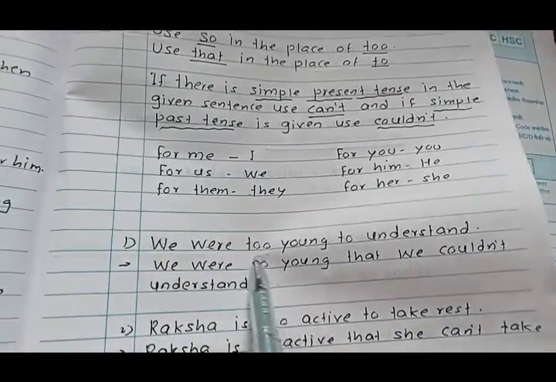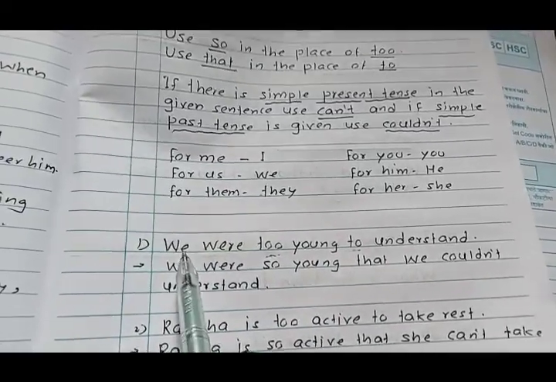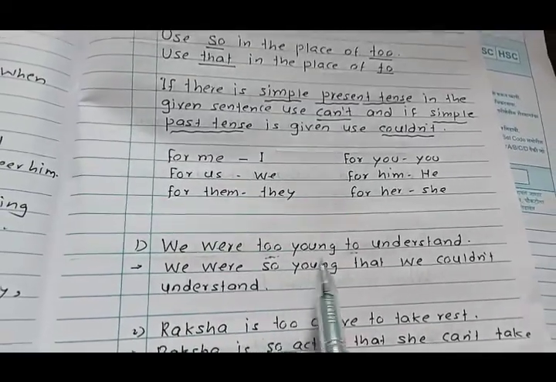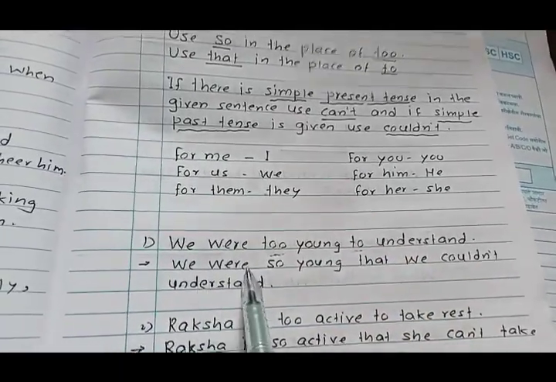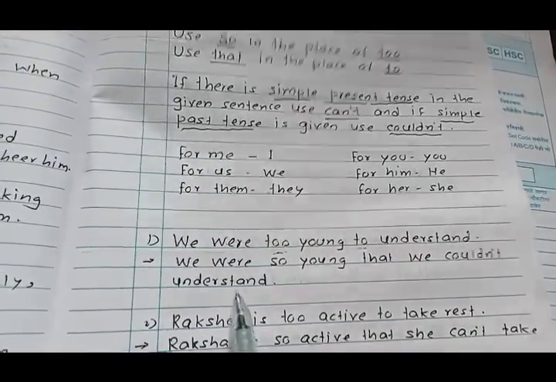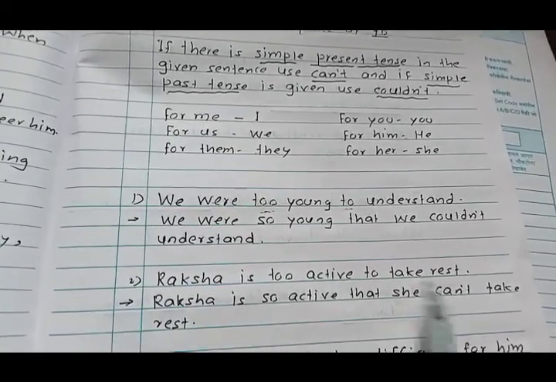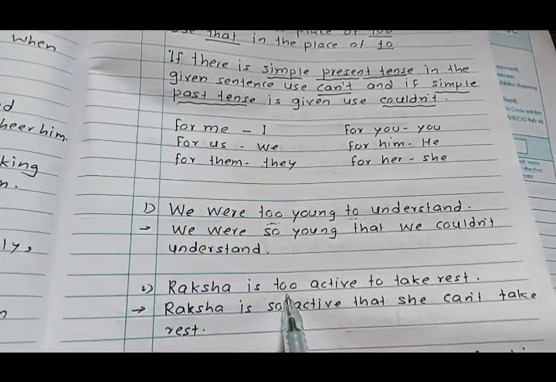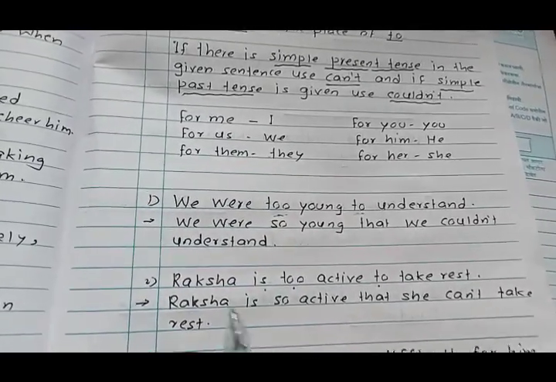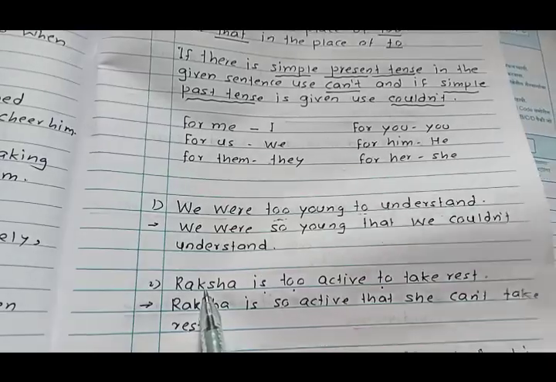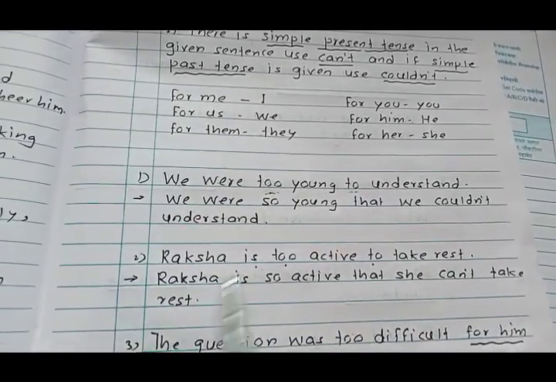Here "so" and here "that". We were so young that. Subject "we": we were so young that we. Here "were" is past tense, so "could not". We were so young that we could not understand. Second one: Raksha is too active to take rest. Here "too" becomes "so", and "to" becomes "that". But it is present tense, so "cannot". Raksha is so active that she can't take rest.